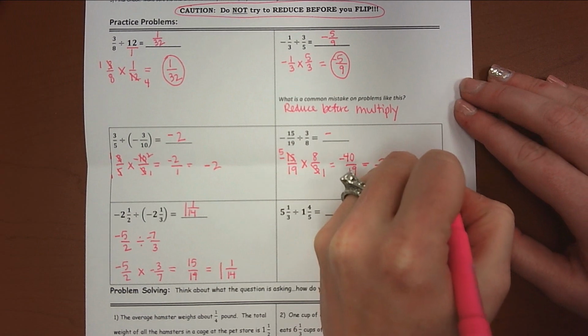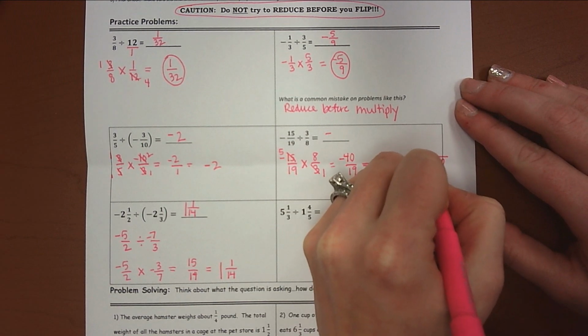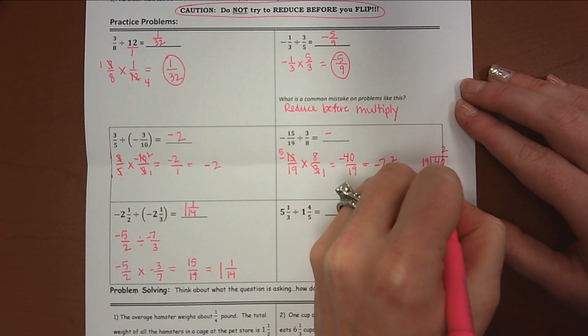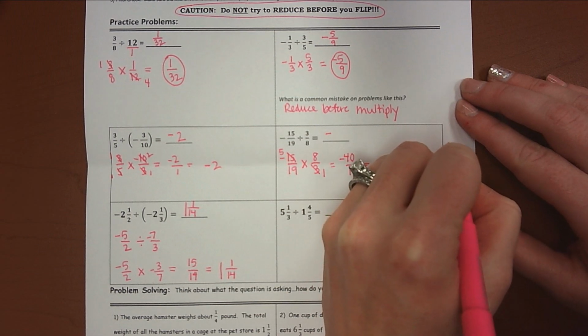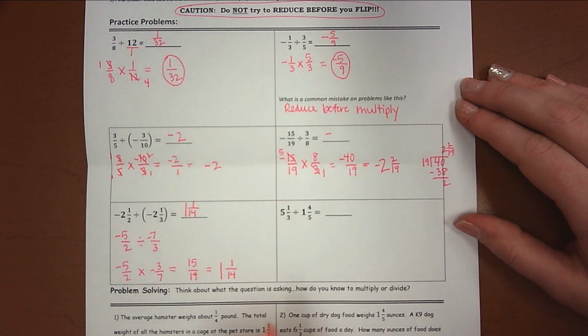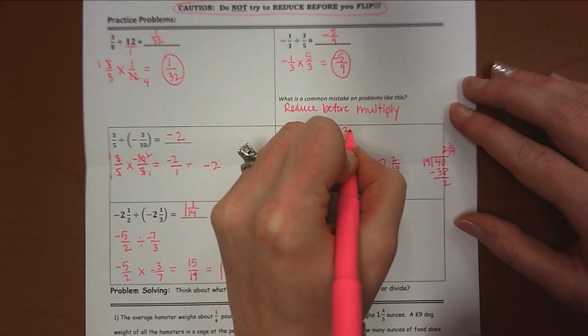If you need to, you can always do the division out to the side here and see that 2 times 19 is 38, and then realize you've got your 2 left over. And so my final answer here is negative 2 and 2/19.